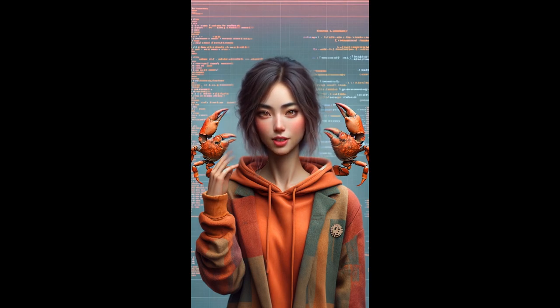To learn Rust by building an ERC-721 NFT contract using ink, and trust me, it's going to be an enlightening experience.